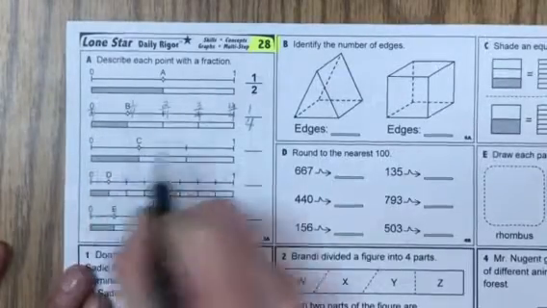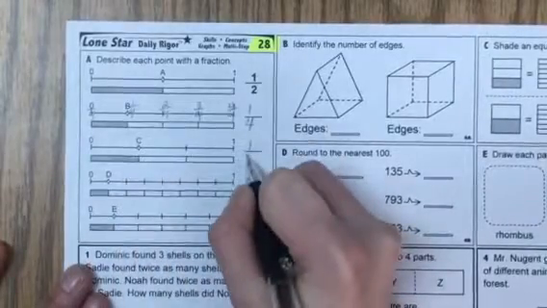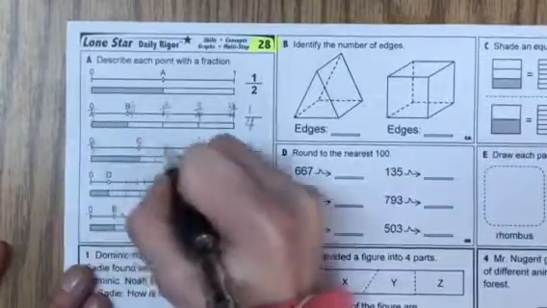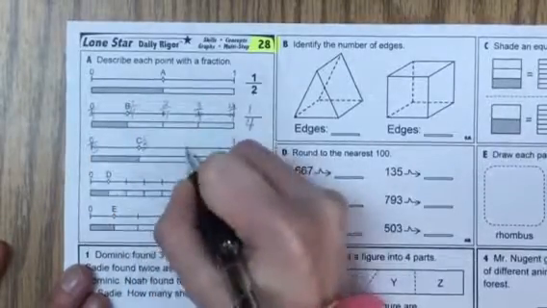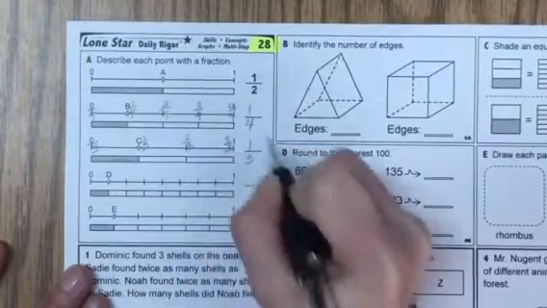is, here, let's see, we're shaded up to one part is shaded out of 3 parts. And if I were to label this on my number line, it would be 0/3. C is 1/3. Here we have 2/3, 3/3, which equals 1 whole.